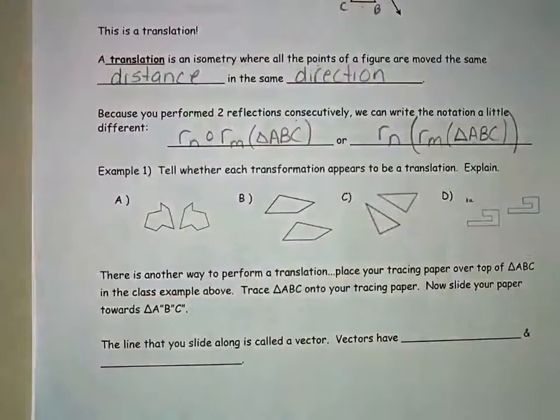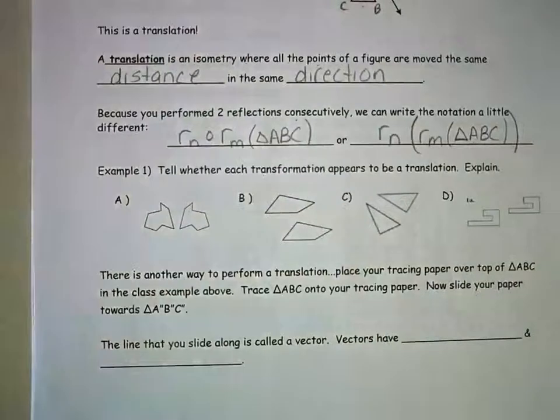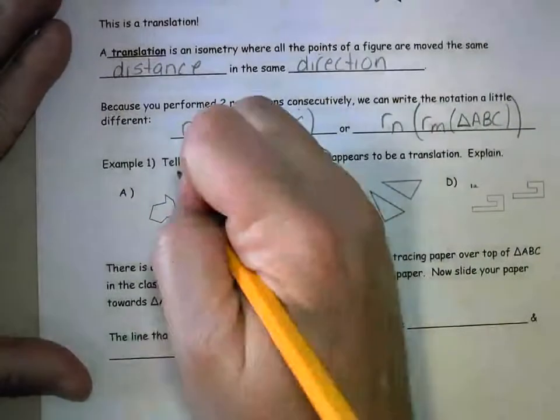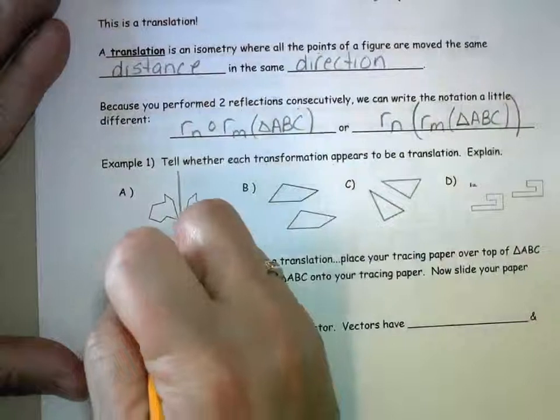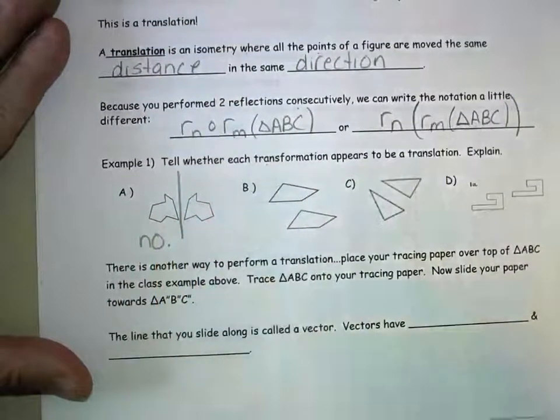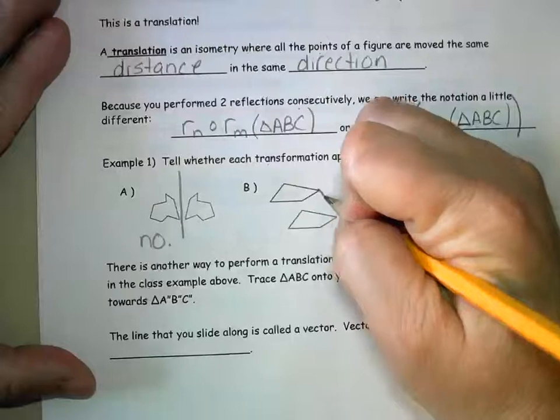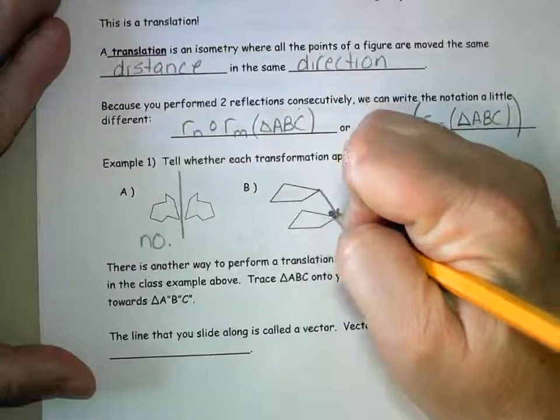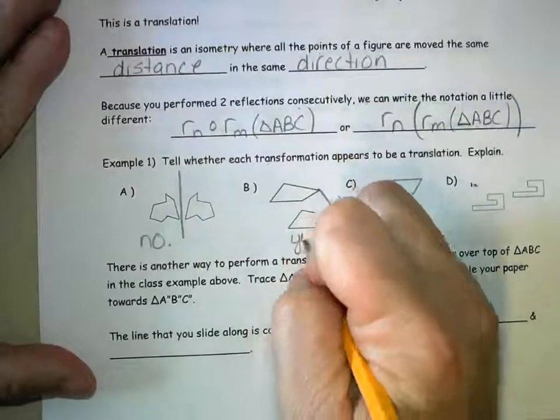And the next couple questions say, tell whether each transformation appears to be a translation. And if you remember on your test, you're going to have to say what type it is. This is not a translation. It's actually a reflection. This one is a translation, so that would be a yes.